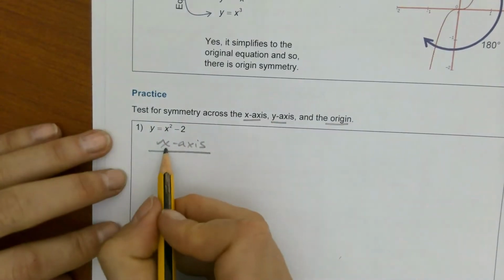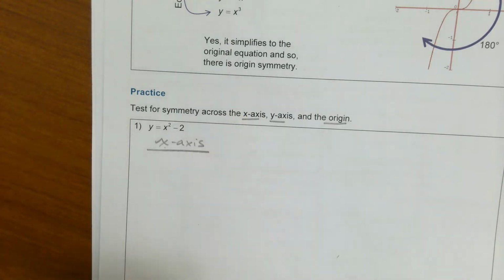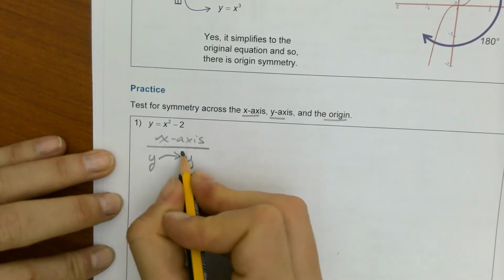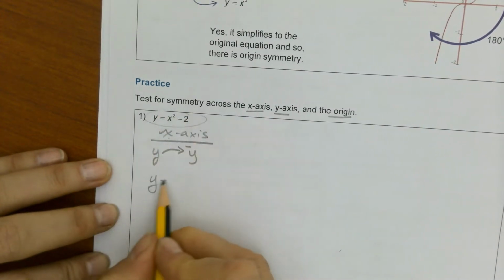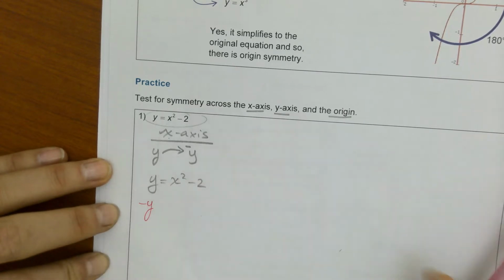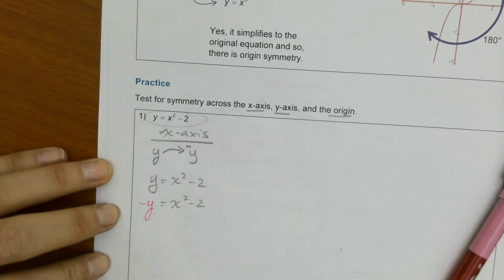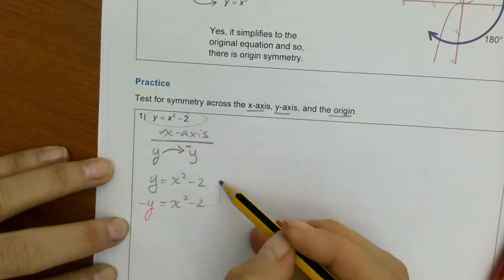So if we're testing for x-axis symmetry, I look at the other letter. So I do y. I take my y and I replace it with negative y. Okay, so let's write out my equation. And I'm going to replace the y with negative y, and then write everything else the same. Now I have to ask myself, can I make this equation into the original equation?